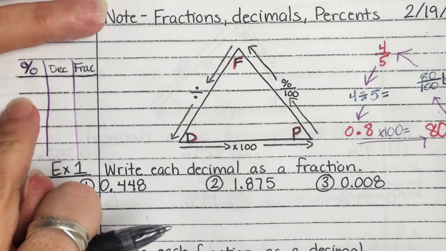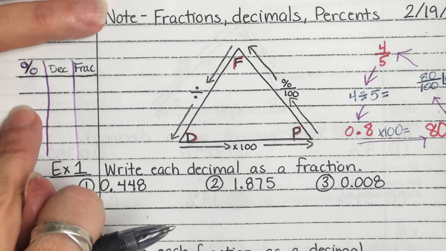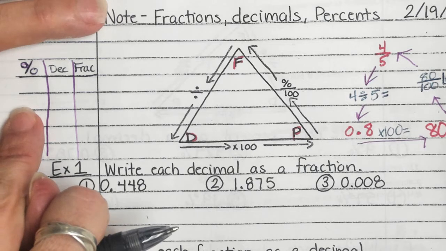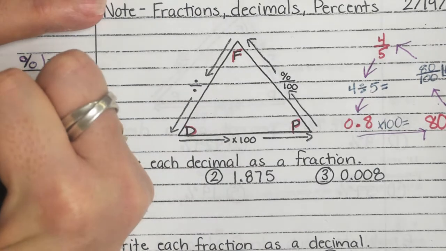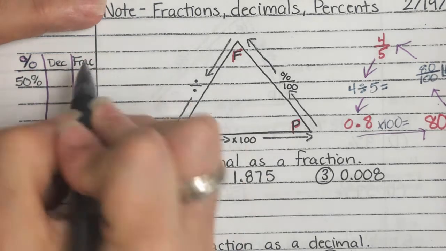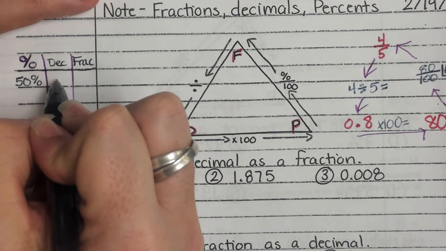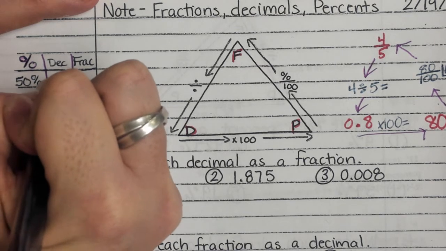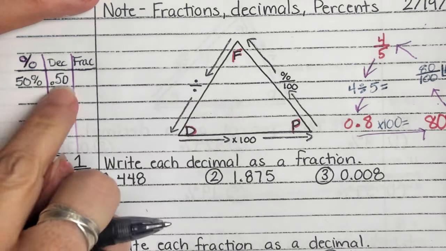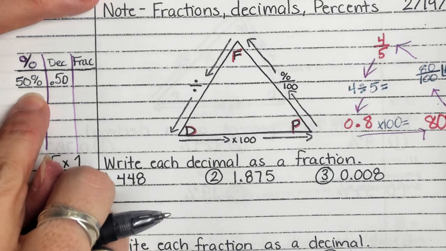I want you to think about this. If you use the number 50%, we all know 50%. 50% is what decimal? How much money? 0.5 or 0.50, yes. 50 cents is 50%, right?